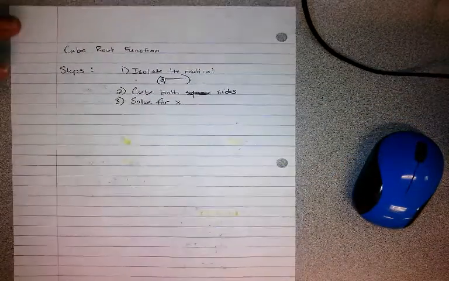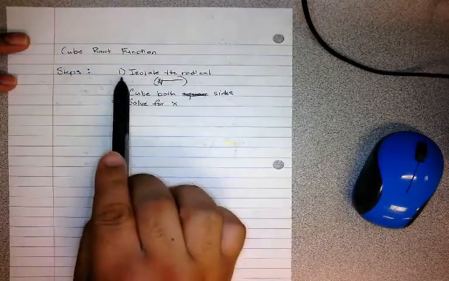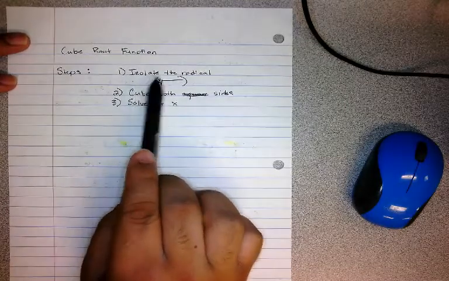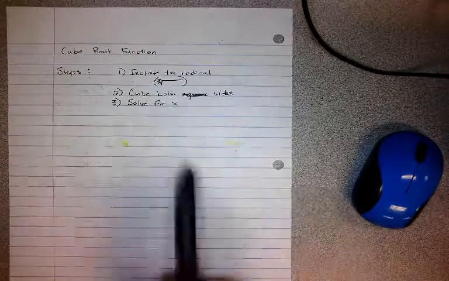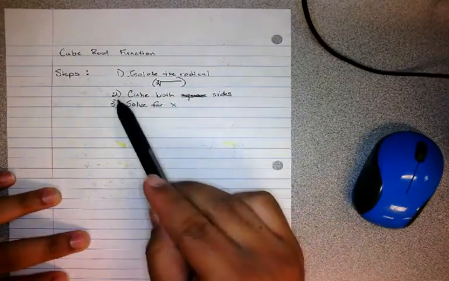All right, guys, so now we're talking about the cube root function. The steps that you need to take: step 1, you isolate the radical. This is the radical, it looks just like this.